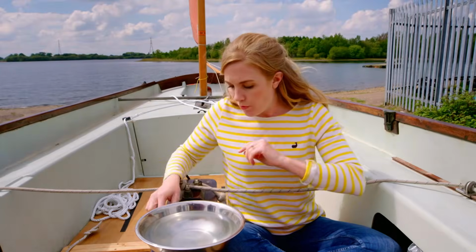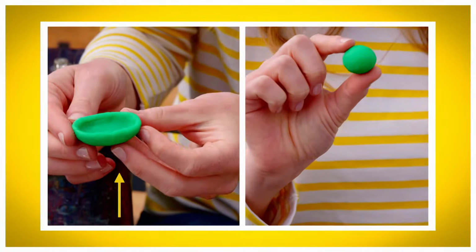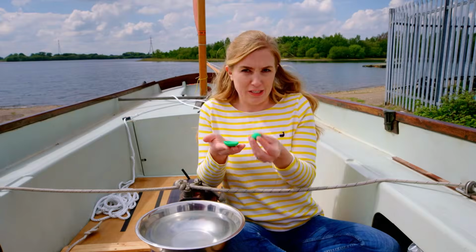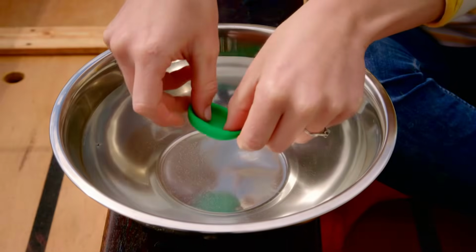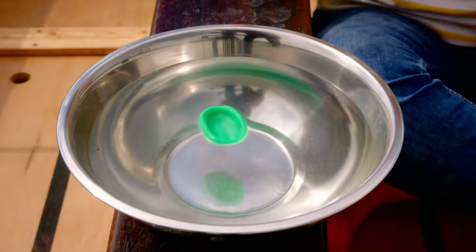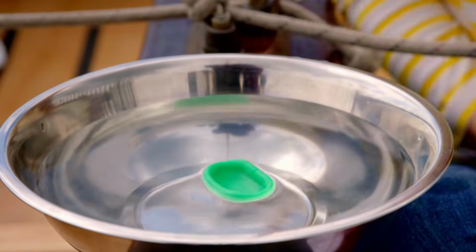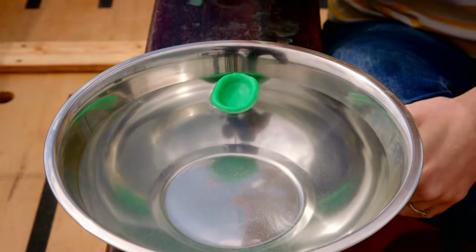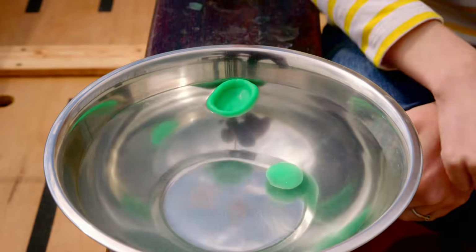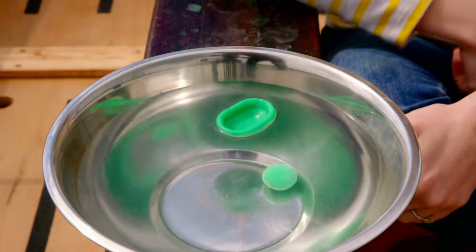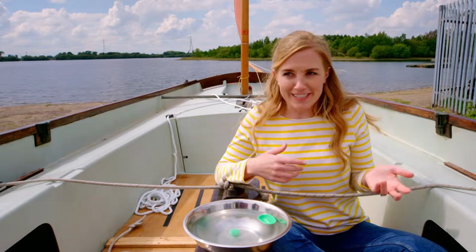But what makes the modelling clay float or sink? Well, it's all down to something called density. Density is how much space something takes up and how much it weighs, how heavy it is. When the modelling clay is shaped like this, it takes up more space than when it's rolled into a ball. So that means when it's dropped in the water, it floats because it has a low density. But when the same clay is shaped like a ball, it sinks because it takes up less space and has a high density.